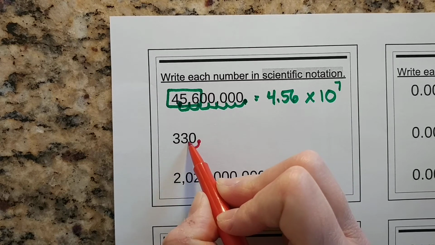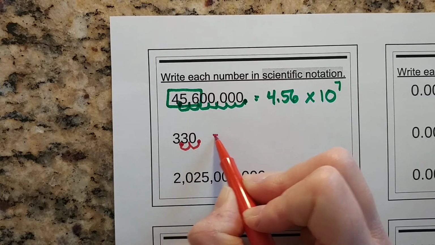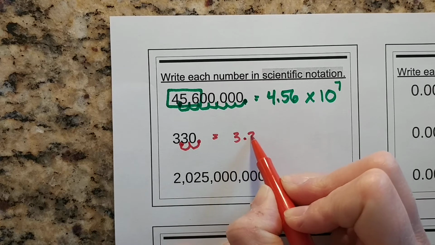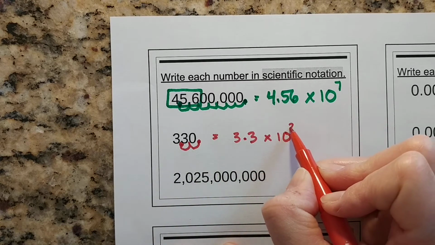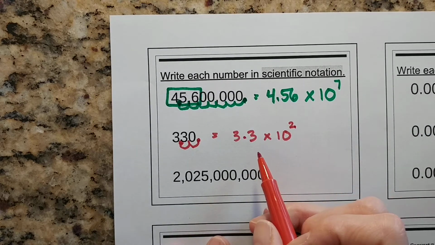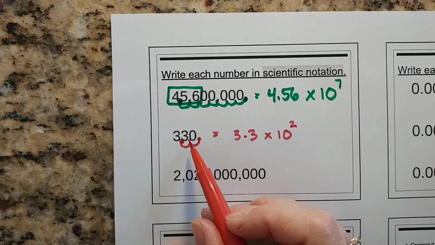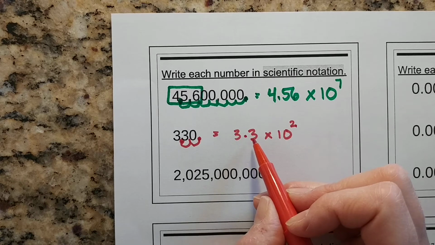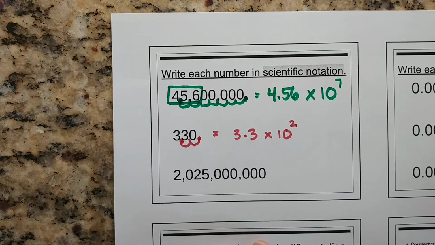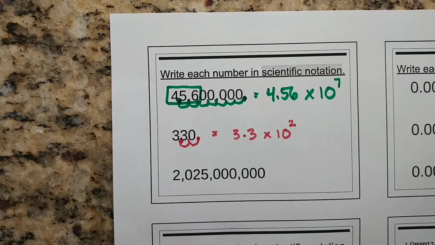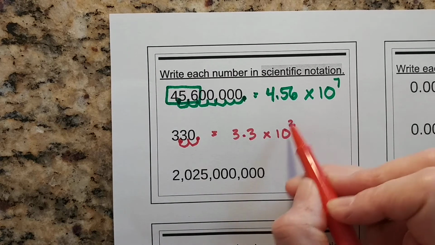So it needs to move once, twice. So we have 3.3 times 10 to the, how many places did it move? Twice. Now, let's check it. Now, this is a bigger number, isn't it? 330. If I have 3.3 times 10 squared, wouldn't that move it twice to the right to become 330? Yep. We see that this number is bigger than 1, so we have to have a positive exponent.